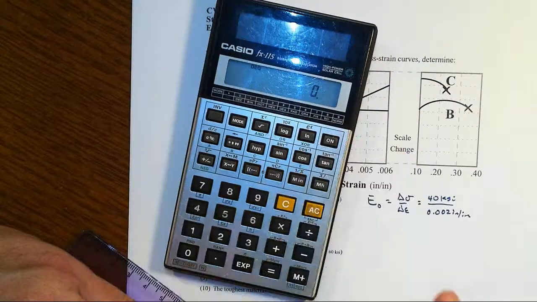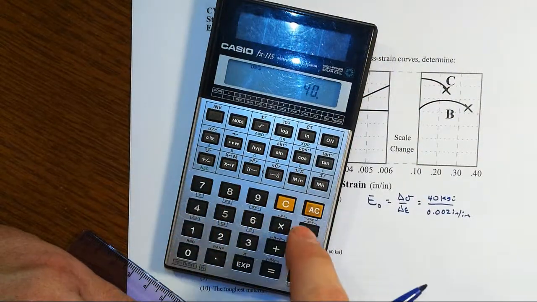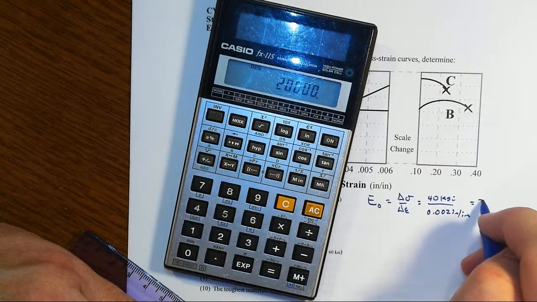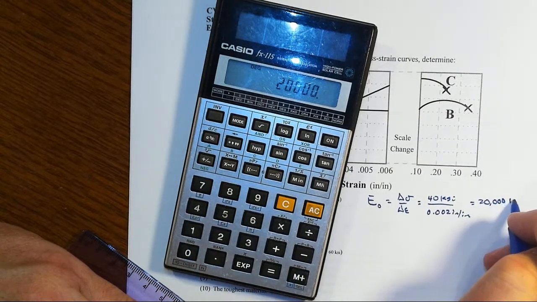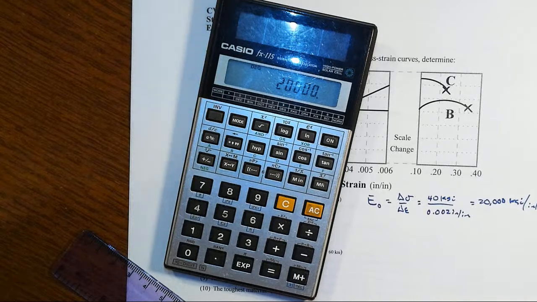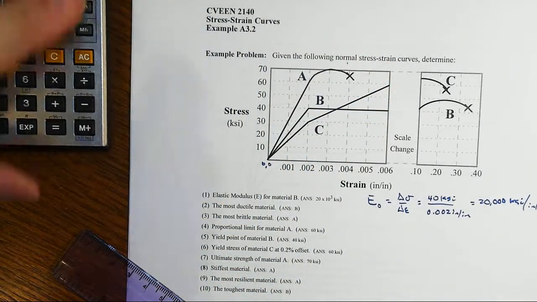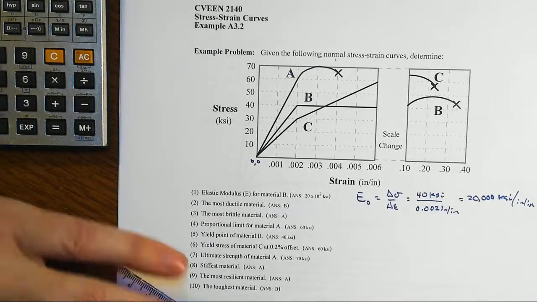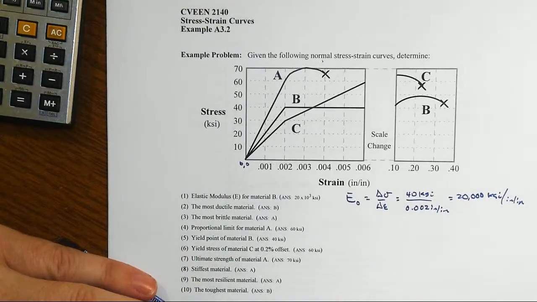Right, so of course we could probably do that one in our head, but we'll do it on the calculator. 40 divided by 0.002, and that's going to be then 20,000 KSI, and that's usually the way people leave it, but to be proper it would really be per inch per inch. There we go. That agrees with what someone suggested was their answer to this, at 20,000.